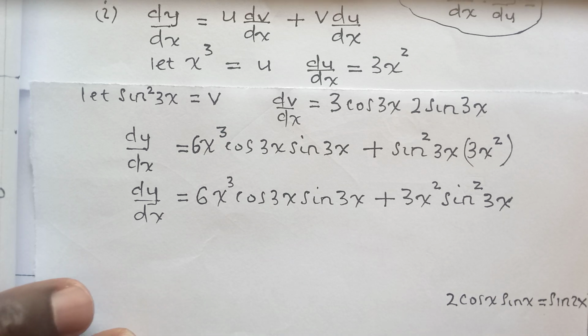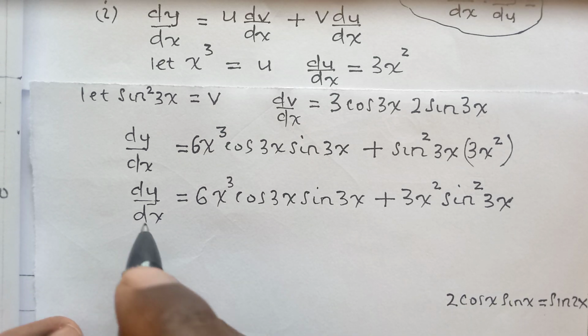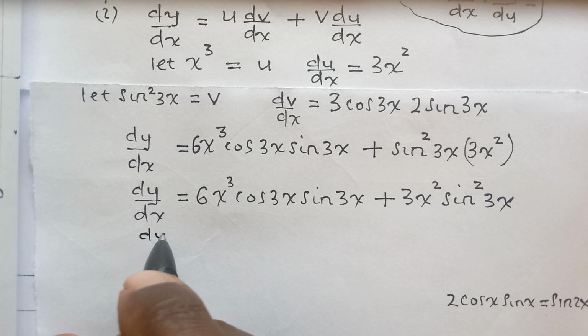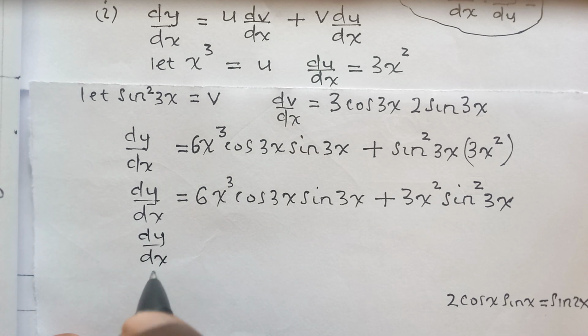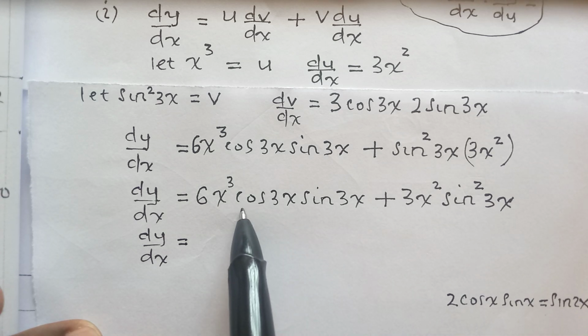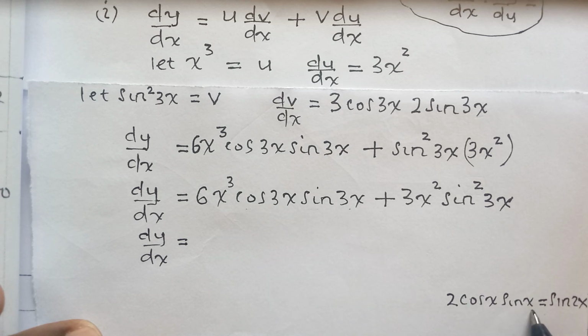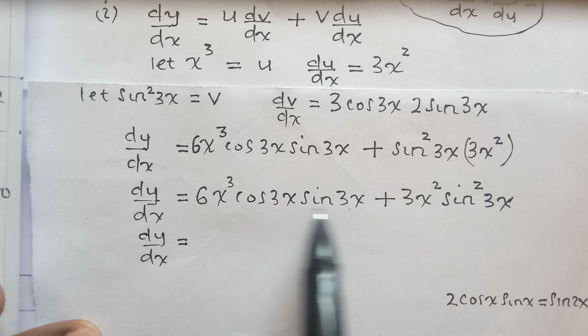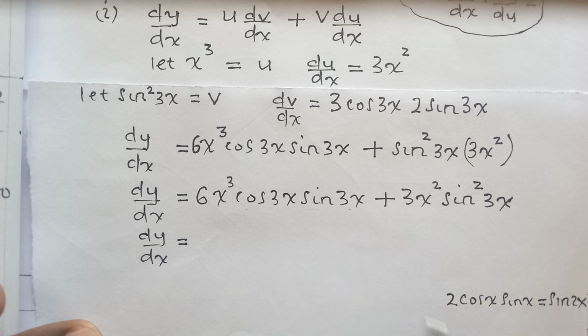So we don't have to simplify, but we can simplify further if need be. So dy all over dx can be written as, can check this and that. So for this one we don't have a 2, or we can put this 2 here.